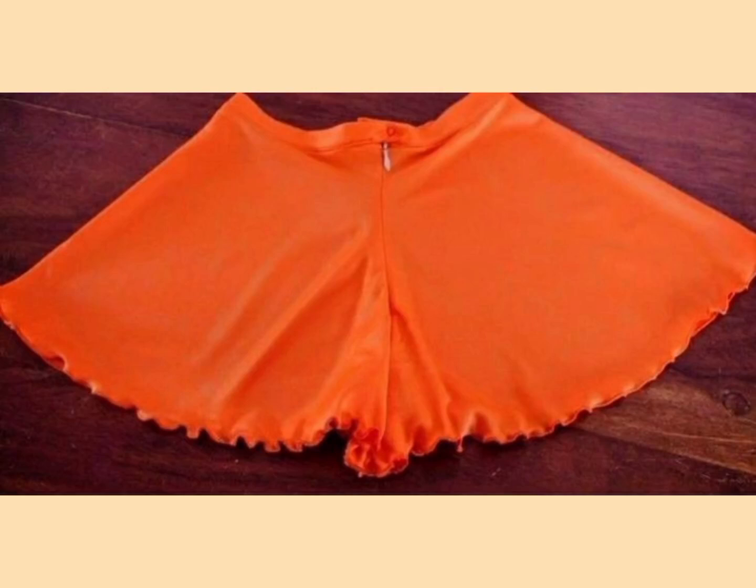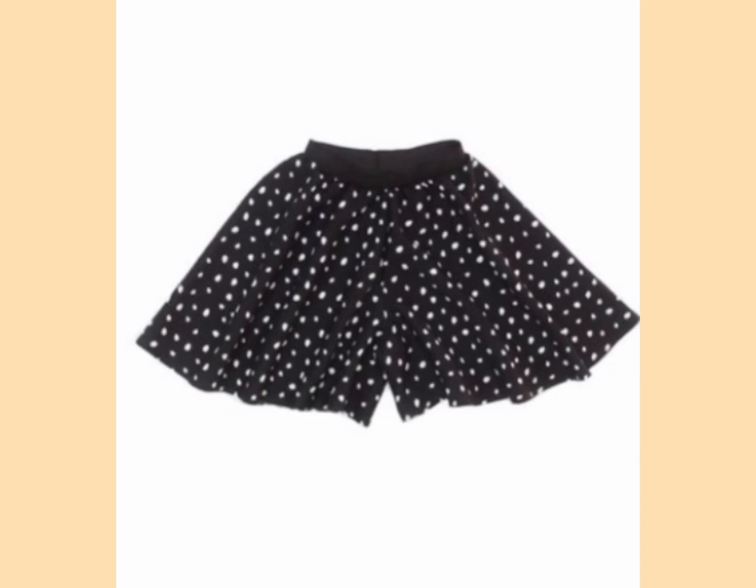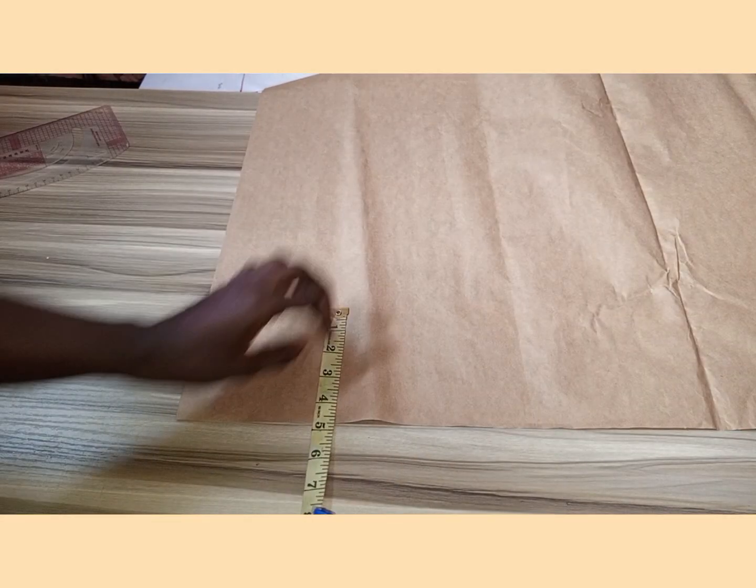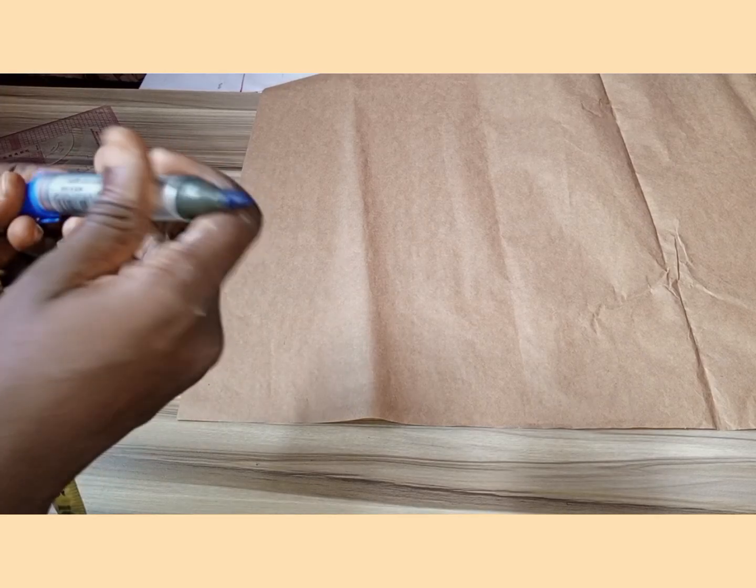Welcome to my channel. In this tutorial we'll learn how to make this circular short pants. It's so easy and beginner friendly. I'll be using this pattern paper, and you can draft it directly on your fabric if you want.